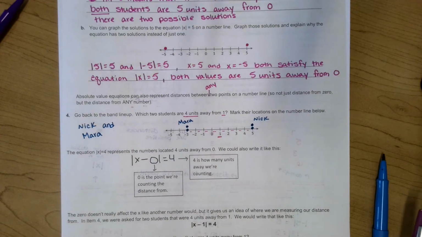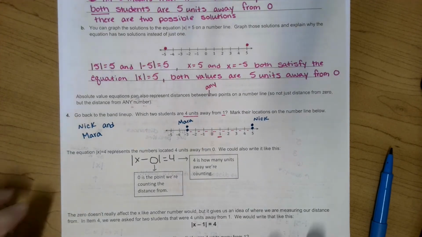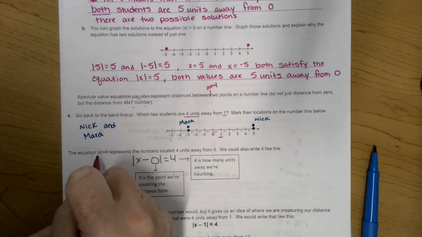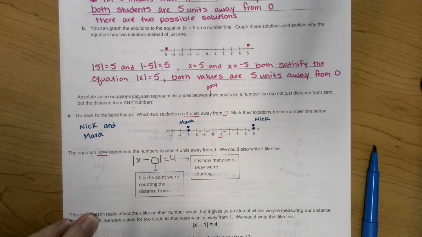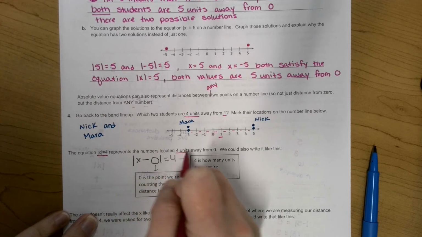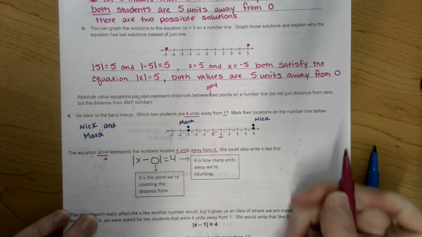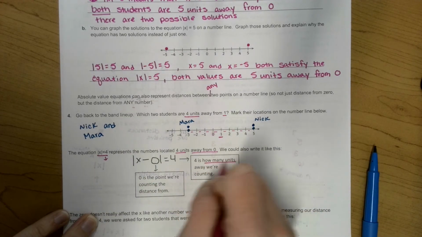Okay, so we want to write an absolute value equation that represents this scenario. So let's talk about what absolute value equations look like, though. We said earlier that absolute value of x equals 5 meant 5 units away from 0. So there's another way we can write this. Absolute value of x equals 4 means 4 units away from 0. So we already know this number tells me how many units away.